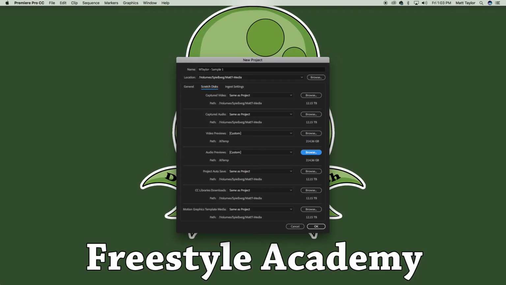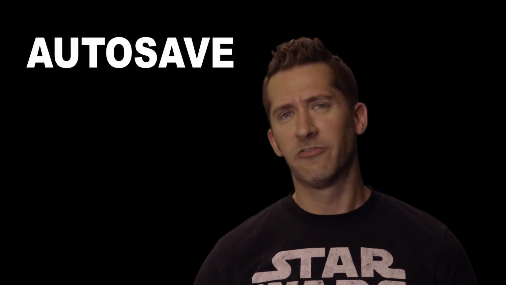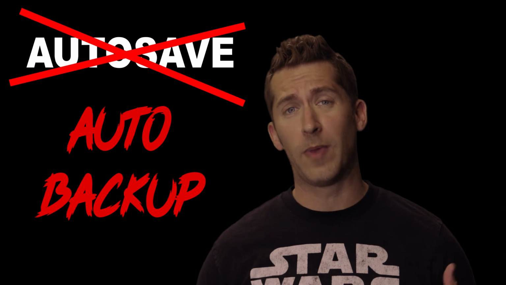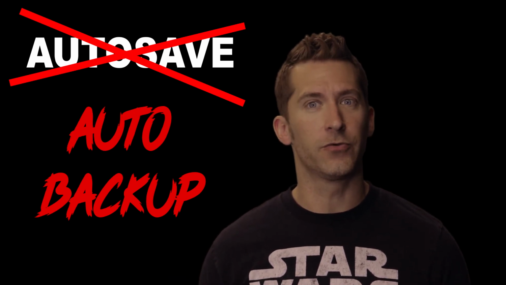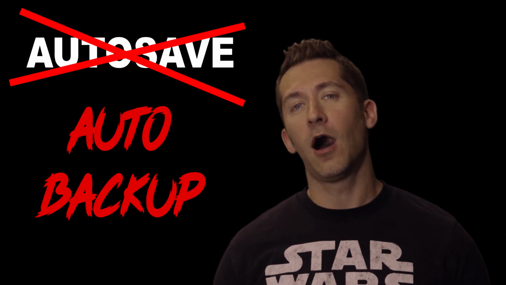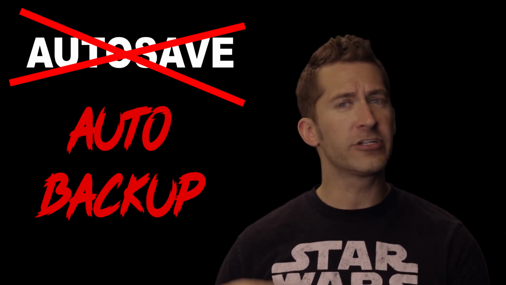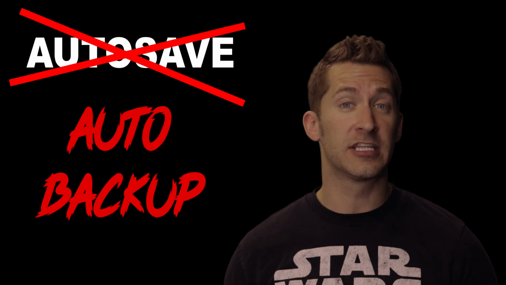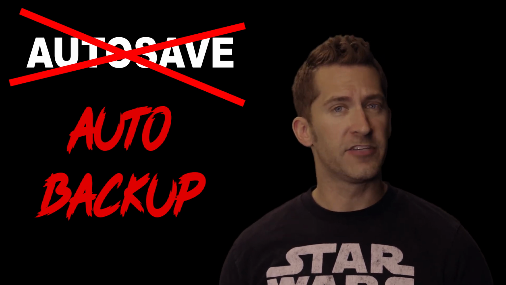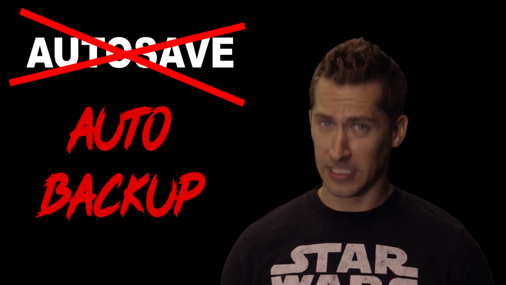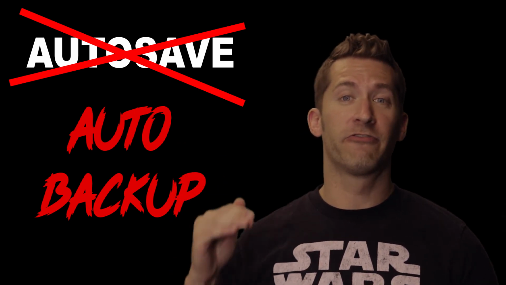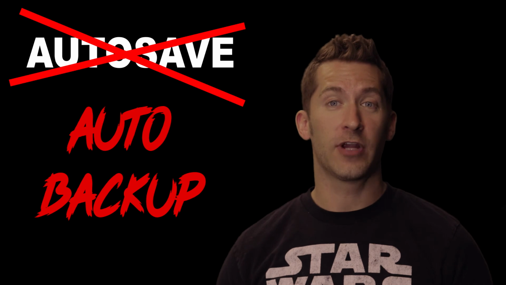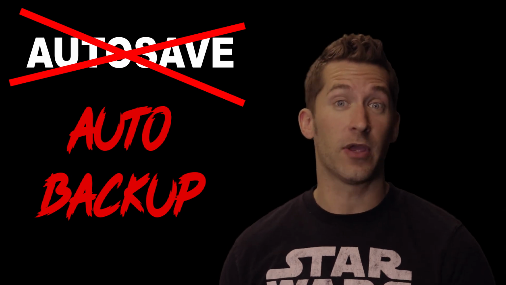The next section here is the project autosave. The term autosave is kind of misleading. It should really be called auto backing up. If you don't save your work, nothing's going to be saved in the file that you created. However, Adobe automatically creates a backup every so often as you're working and saves it to this file location. That means if you make a mistake or if you accidentally delete something, you can go into this folder and find several different versions of the project that you've created that Adobe has backed up to this location.